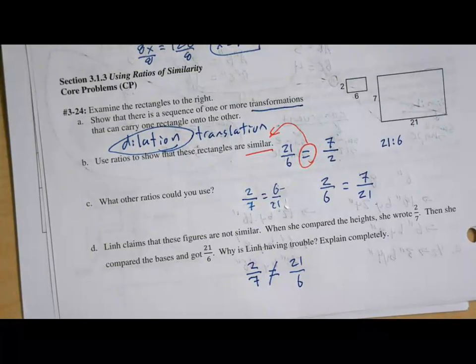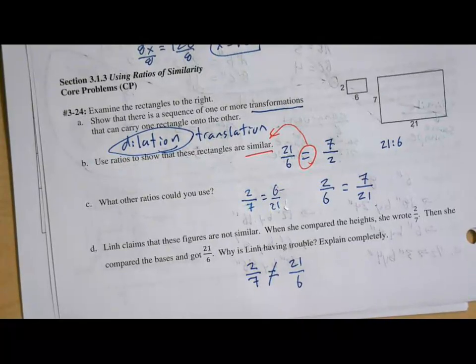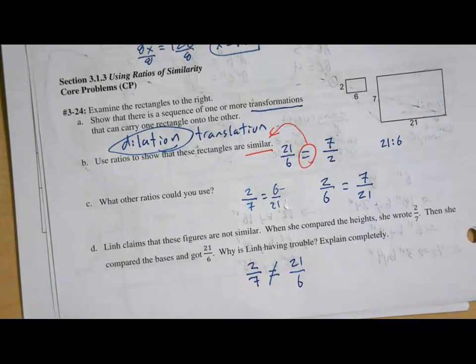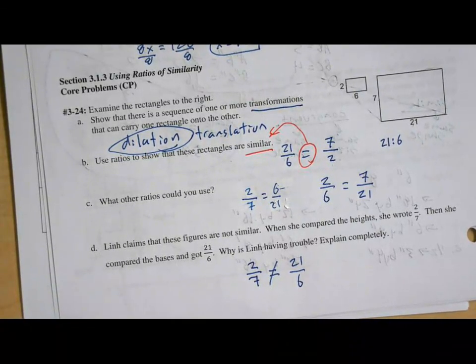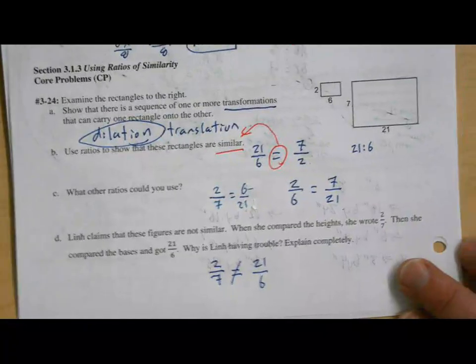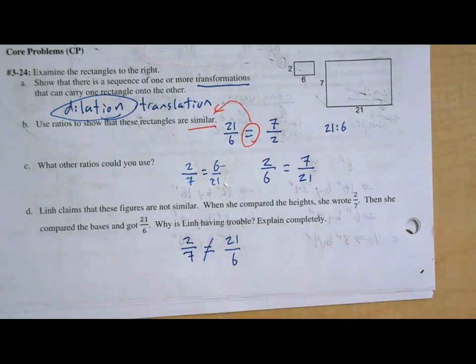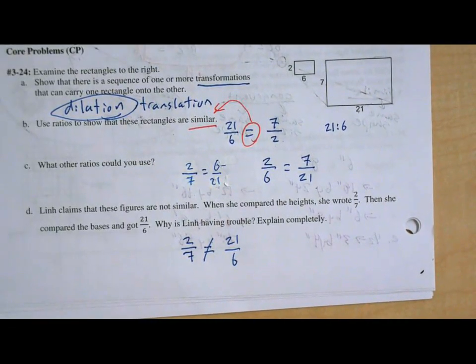And I want you to think about it for a minute. I want you to put yourself in my role as the teacher. Imagine Lynn is your student. You're walking around and you look at Lynn's paper and you think, I think there's a mistake. What would you tell Lynn to help her fix her mistake? Don't say it out loud. Write it down on your paper. What hint would you give to help Lynn out here?